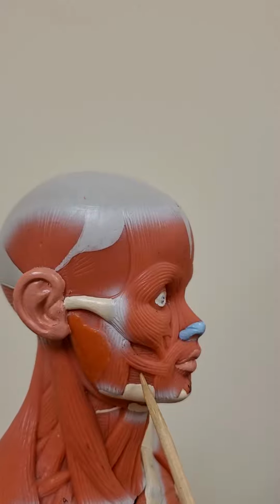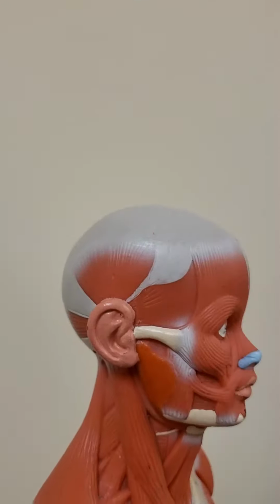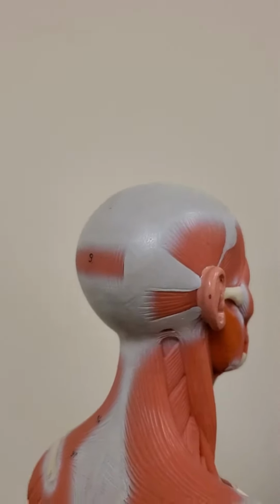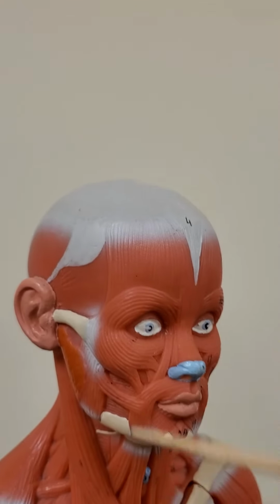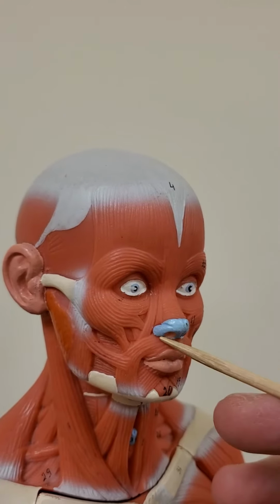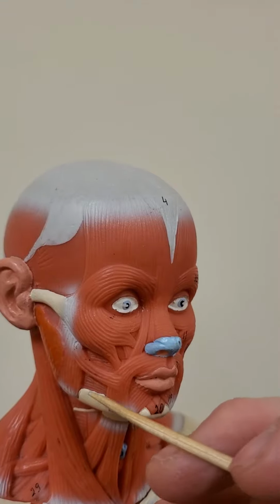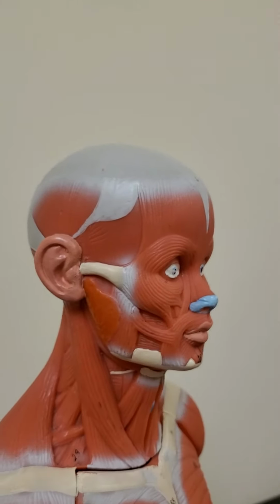So, quick review. Frontalis, epicranial aponeurosis, and on the back of the head is the occipitalis. Over here, I have the Orbicularis oculi, Orbicularis oris, the zygomaticus, and the Buccinator muscle. Back here would be the masseter.